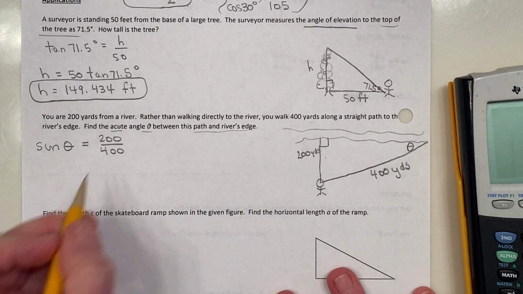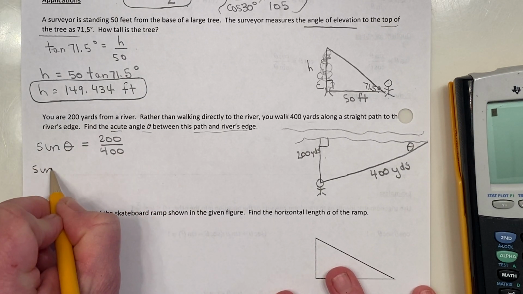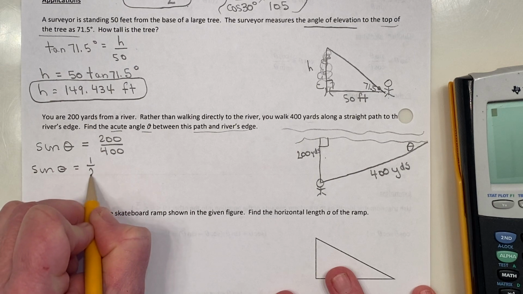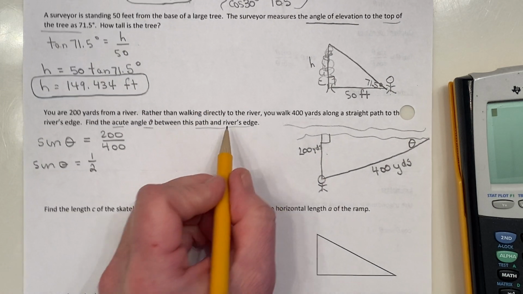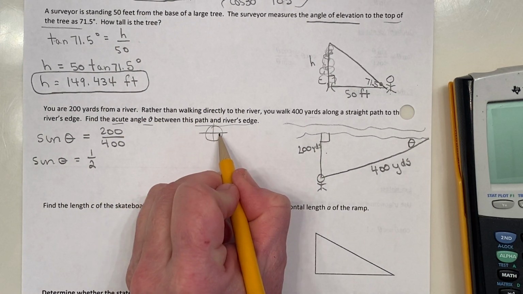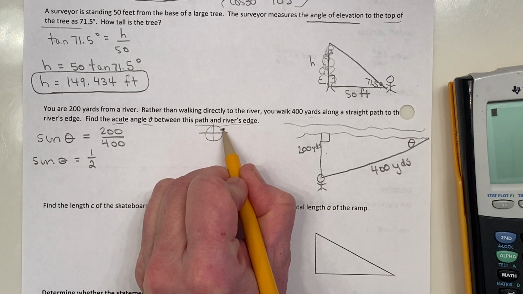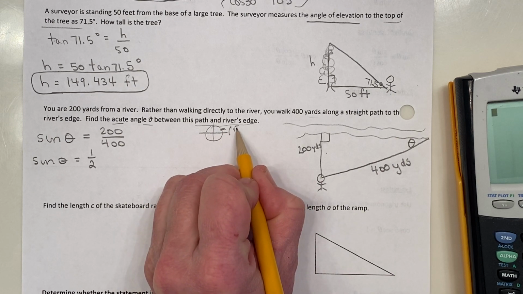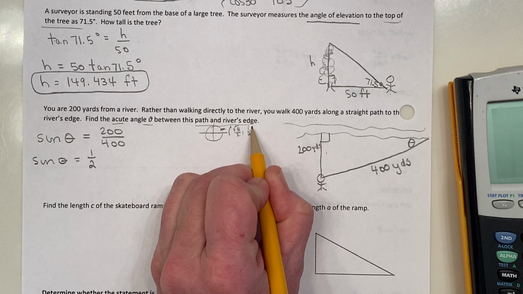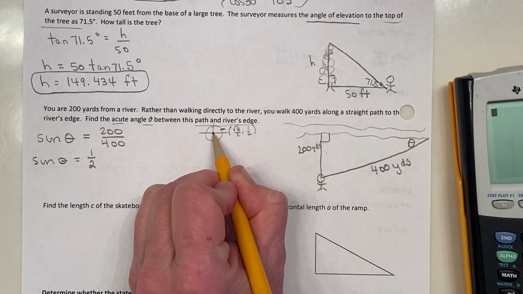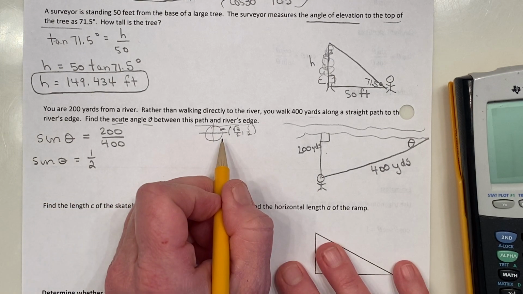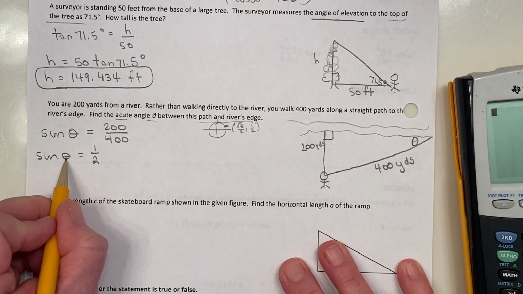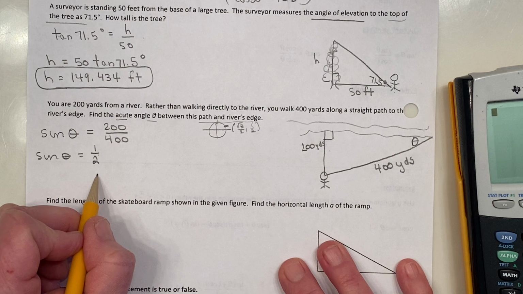All right, at this point I might reduce. So sine of theta is actually equal to a half. Well, at this point, I don't even need to use my calculator. If I think about the unit circle, I recognize 1/2. 1/2 on the unit circle is at this angle measure right here. The y-coordinate is 1/2, and I know when the y-coordinate is 1/2, I'm at a 30-degree angle. So without doing any kind of work, I can use the knowledge of the unit circle to help me find theta. Theta has to be 30 degrees to get a sine of 1/2.